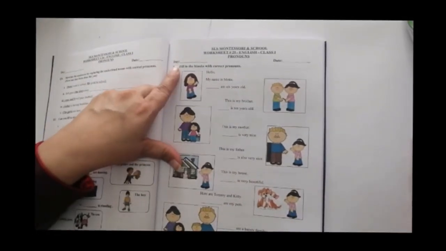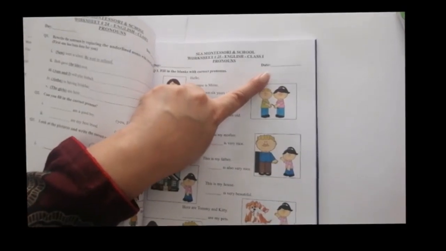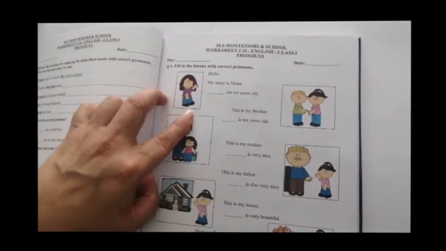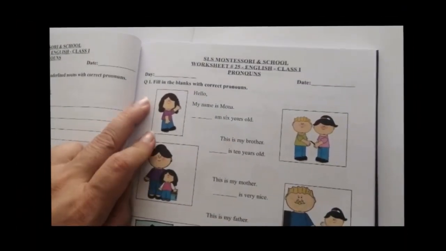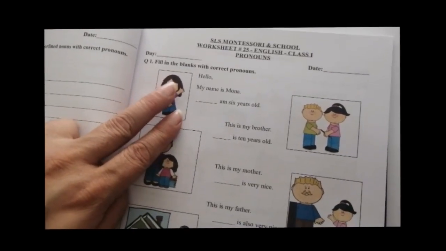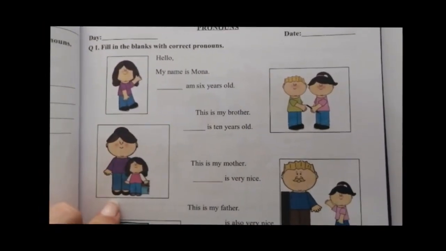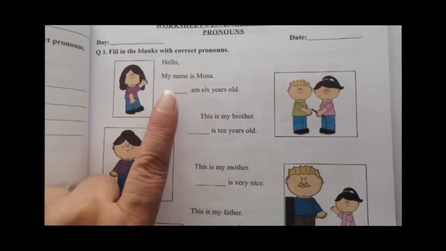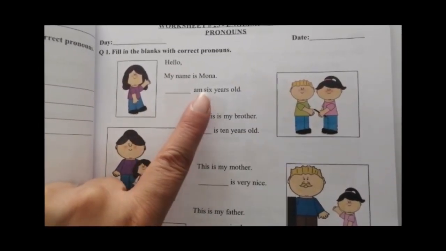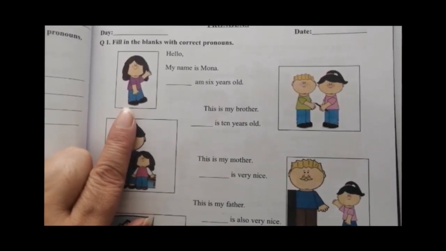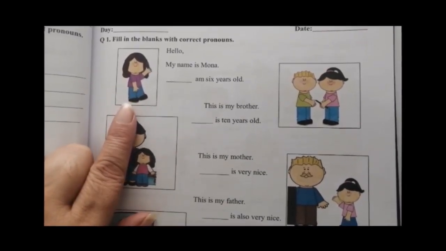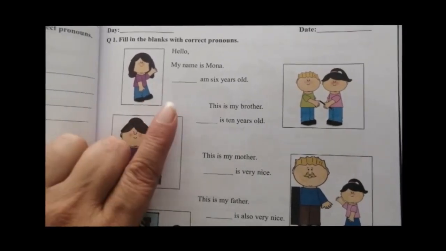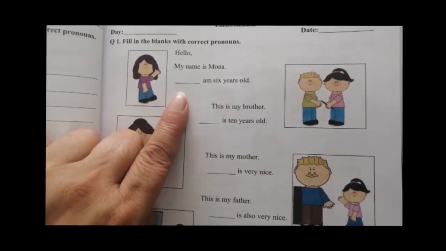First of all, you need to write the day and the date. Okay, now let's read the question. Fill in the blanks with correct pronouns. You need to look at the pictures too. Hello, my name is Mona. I am 6 years old. This is the picture of a girl, Mona, and Mona is telling about herself. So, which pronoun are you going to use here?